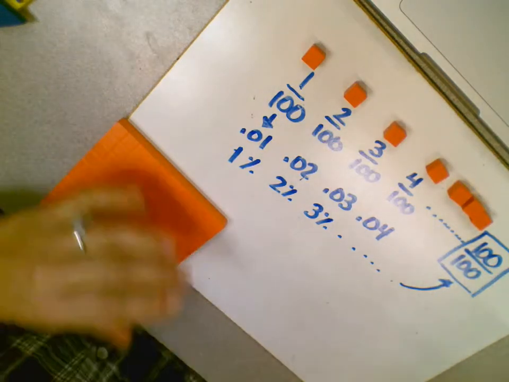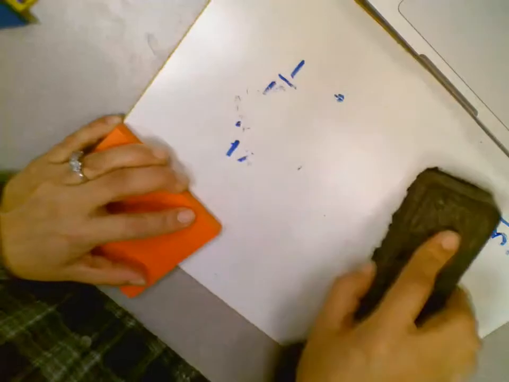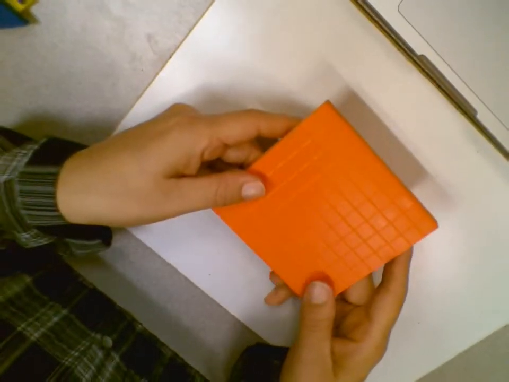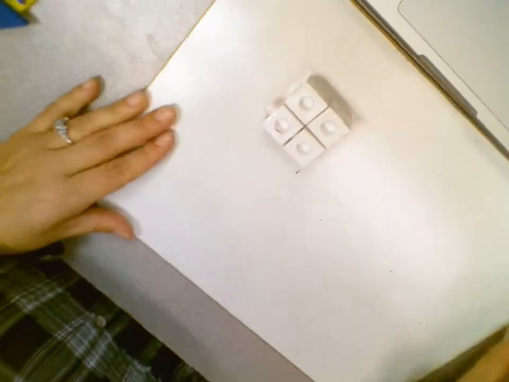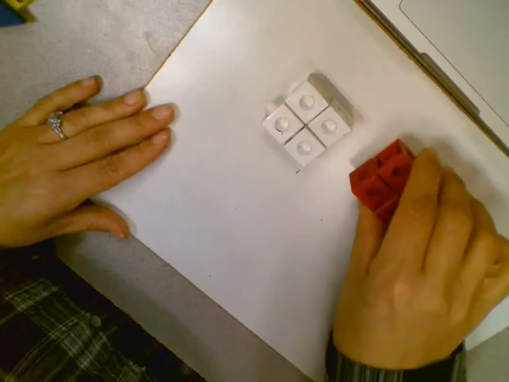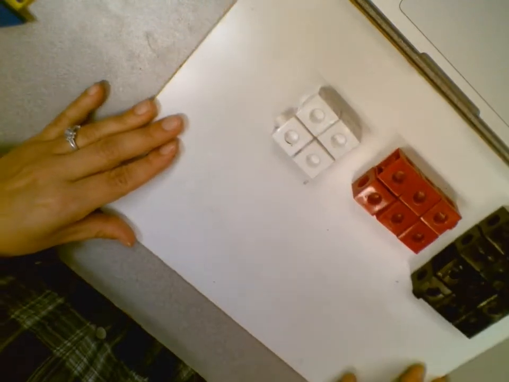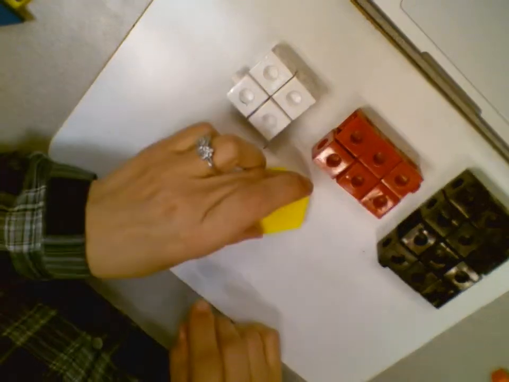But then I thought to myself, wait a second, are there other different types of wholes? Instead of just using this whole, are there other types? And I did discover that there were. We could have a whole that looked like this, or a whole that looked like this, or a whole that looked like this, or even a whole that looked like this.